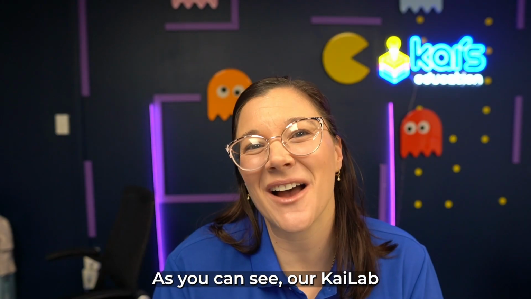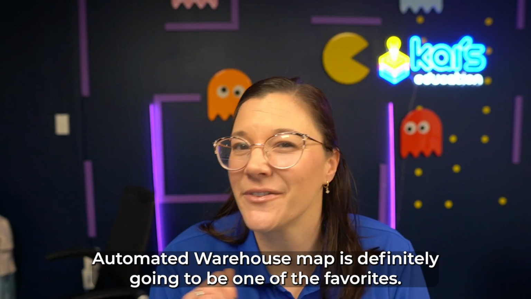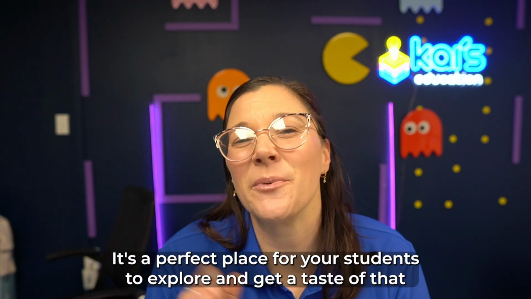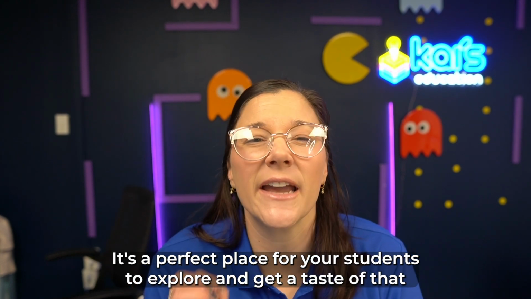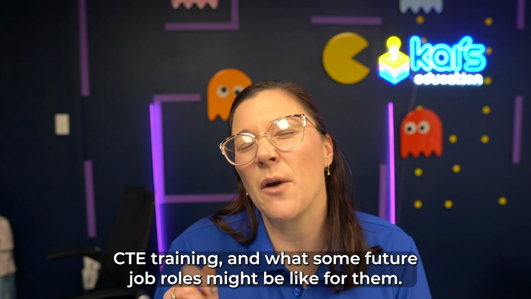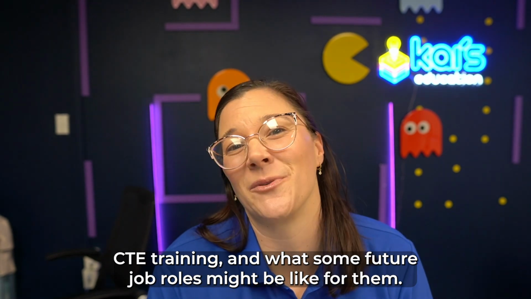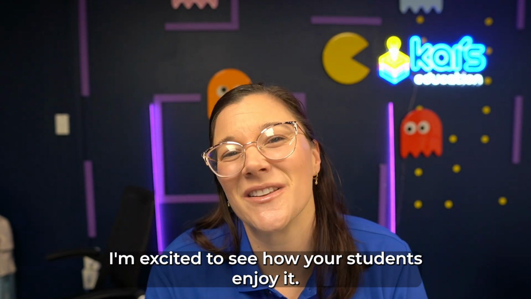As you can see, our KaiLab automated warehouse mat is definitely going to be one of the favourites. It's a perfect place for your students to explore and get a taste of that CTE training and what some future job roles might be like for them. I'm excited to see how your students enjoy it.